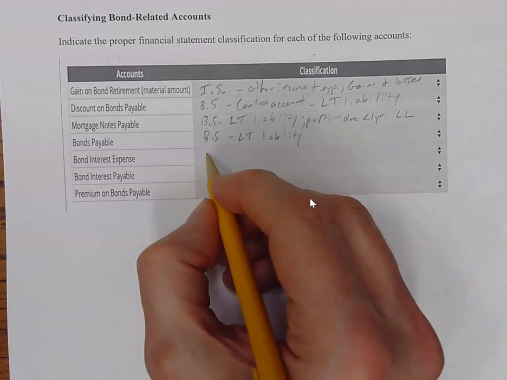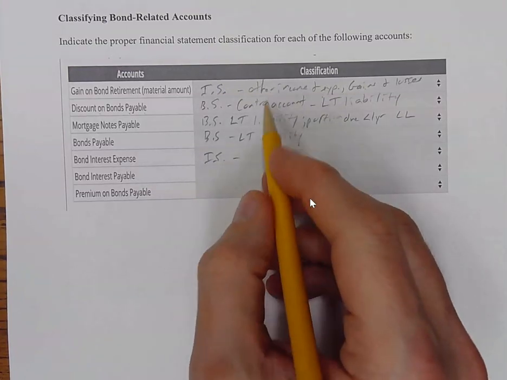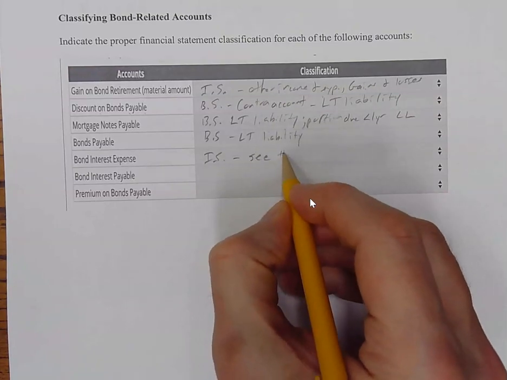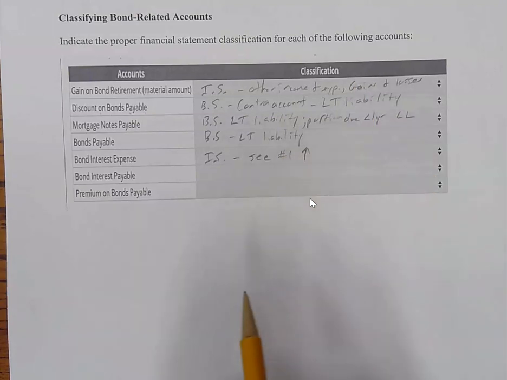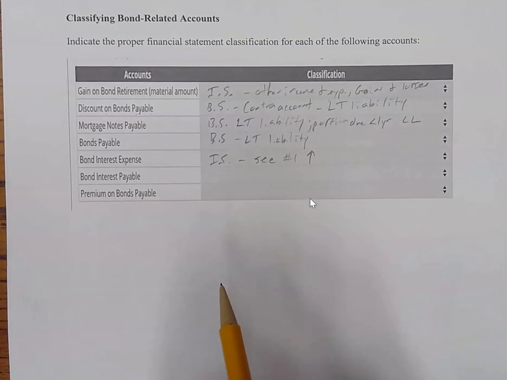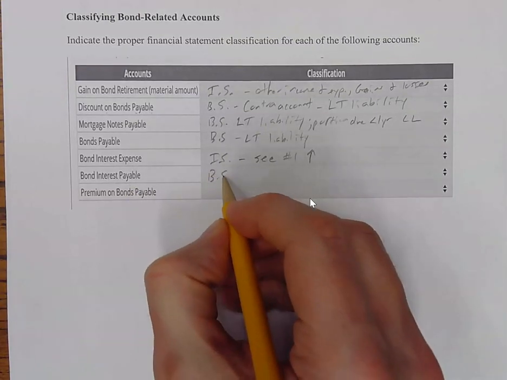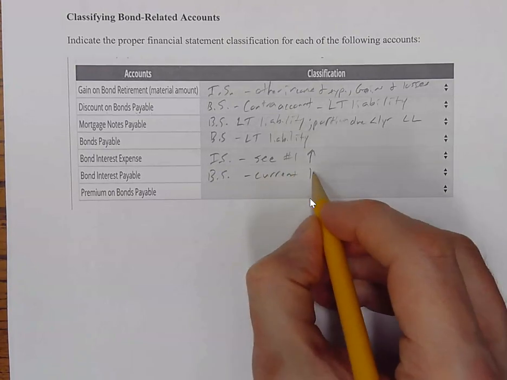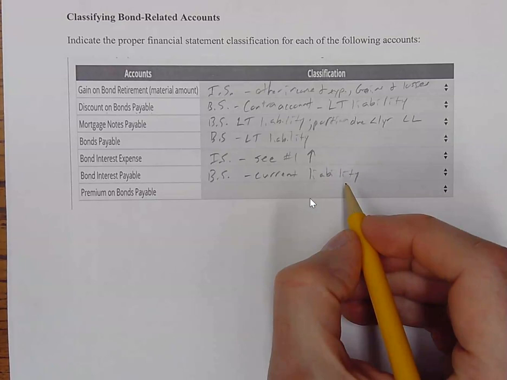Bond interest expense, as all expenses, goes on the income statement. And then see number 1 above. That's a lot of stuff to write. Other income and expenses, gains. And bond interest payable. This is balance sheet, but this is going to be a current liability because we're going to have to pay that interest in either 3 months, 6 months, or a year.